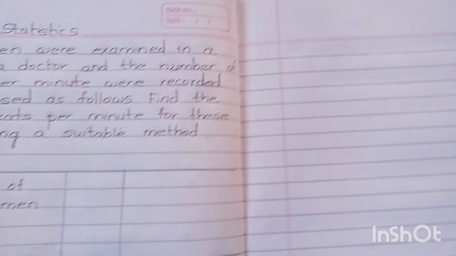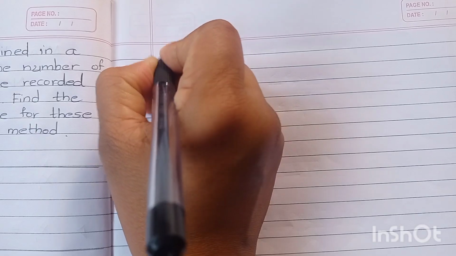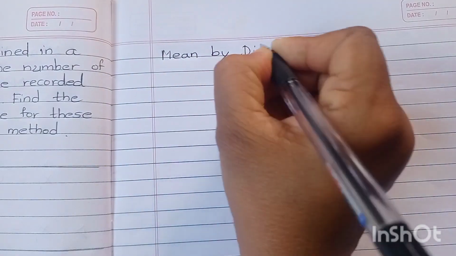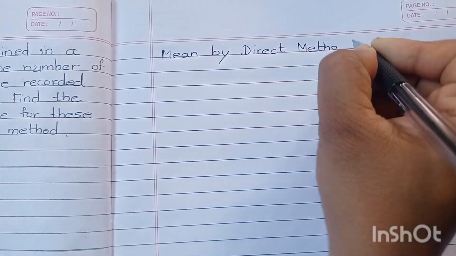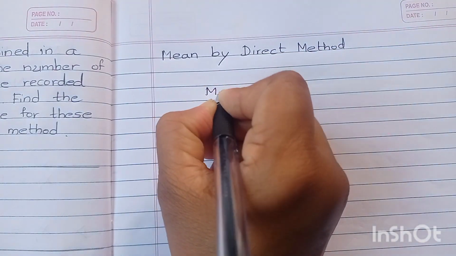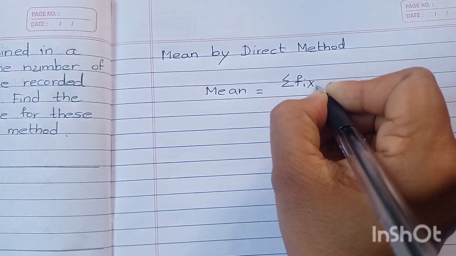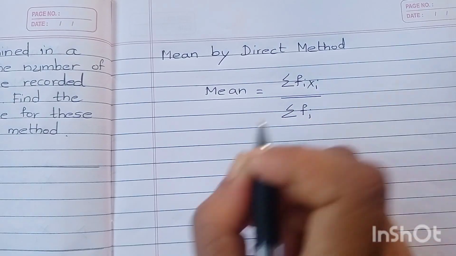Then, what is the formula to find out the mean by direct method? The formula to find out mean by direct method is: mean is equal to sum of Fi xi divided by sum of Fi.